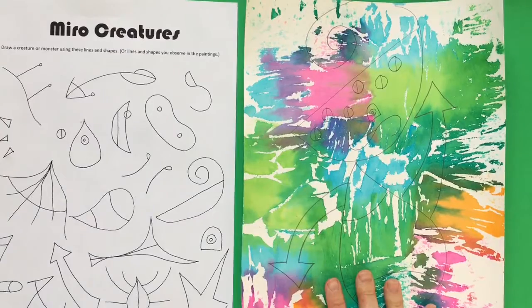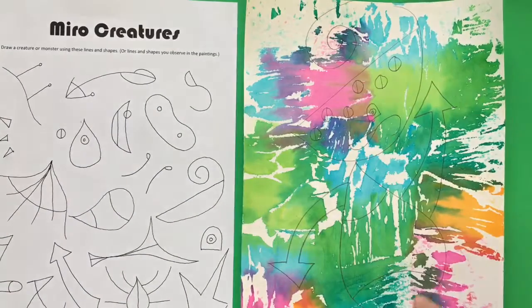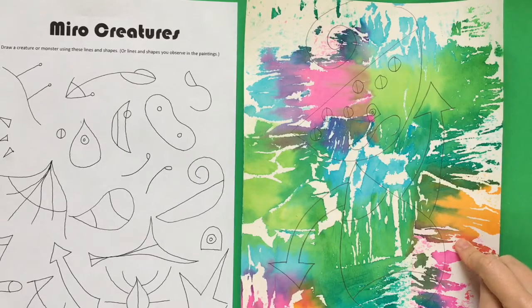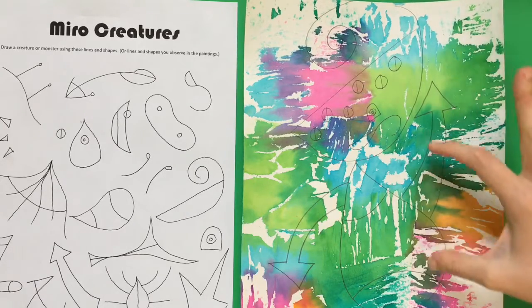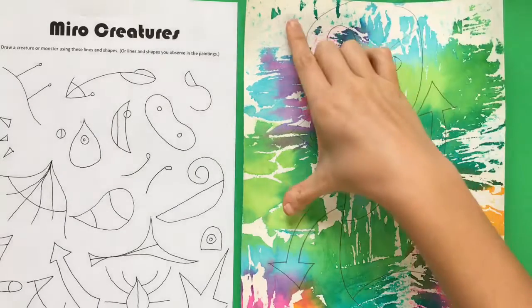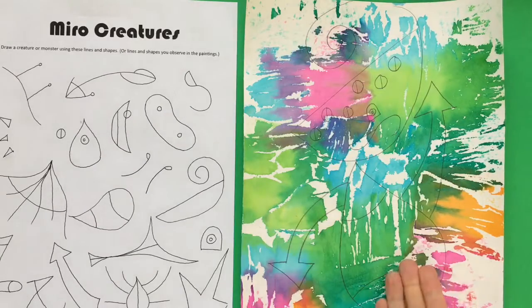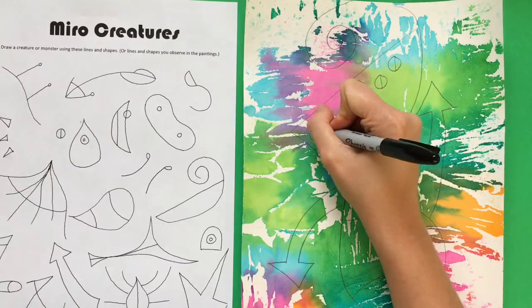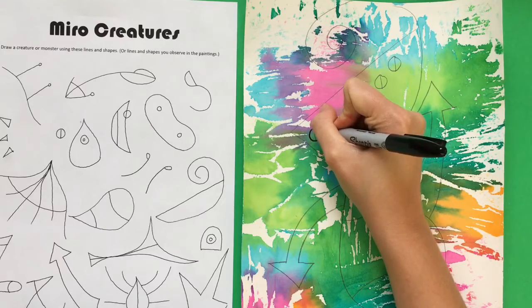You are going to get to decide for your artwork if you draw one big creature that fills up your whole paper, or you could fill your paper with a lot of smaller creatures. I decided to do one big creature, and I have finished adding all of the details. So the next step is going to be to trace those pencil lines with Sharpie.